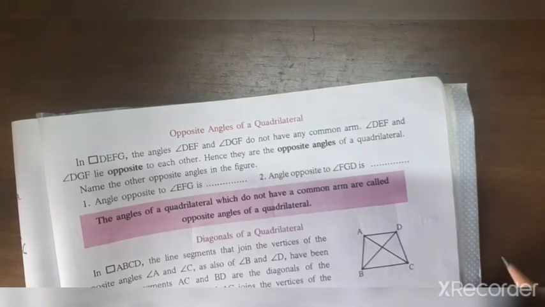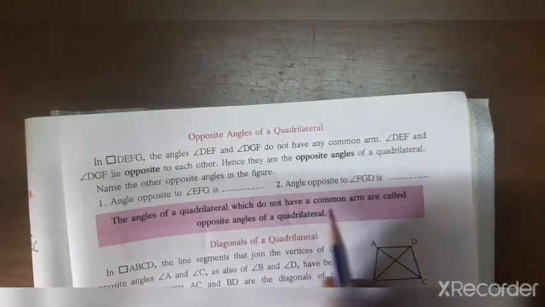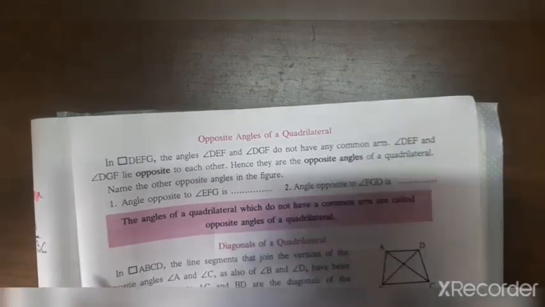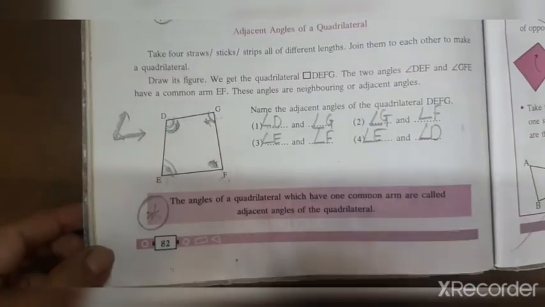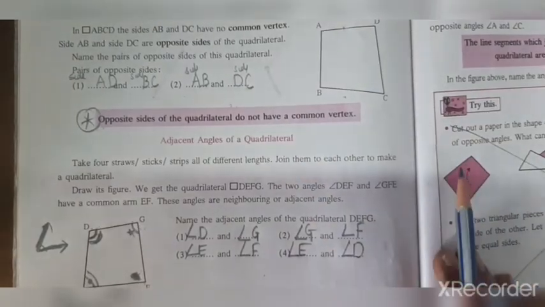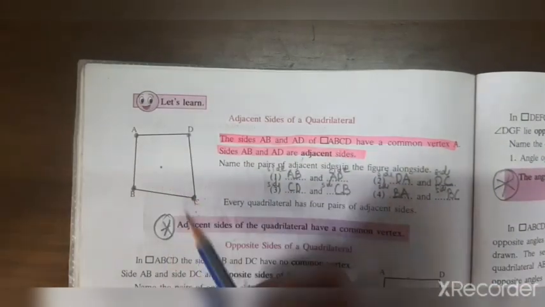Now next, what are opposite angles, which lie opposite to each other? The angles of a quadrilateral which do not have a common arm are called opposite angles. So this is also an important statement. Even here on page number 82, the last statement is important. On page number 82, there are 3 important statements, which are shaded with pink color.